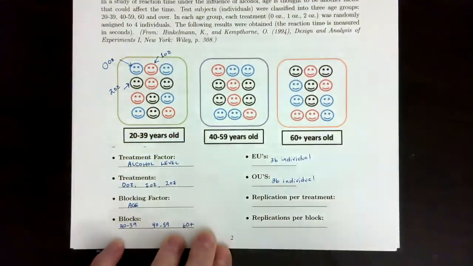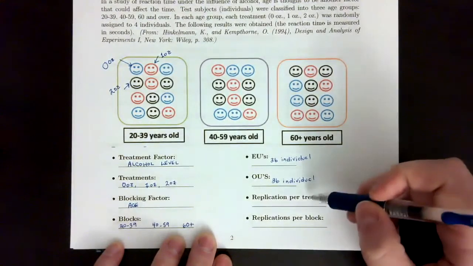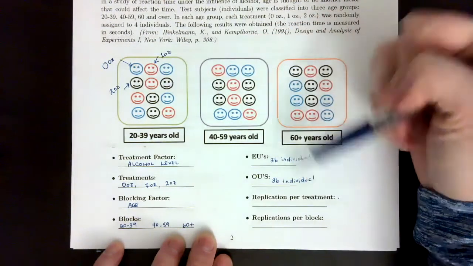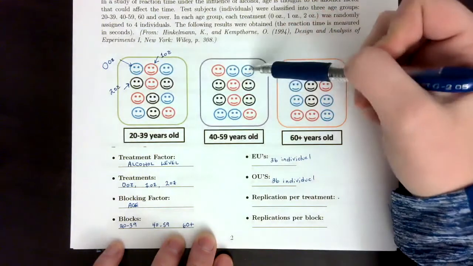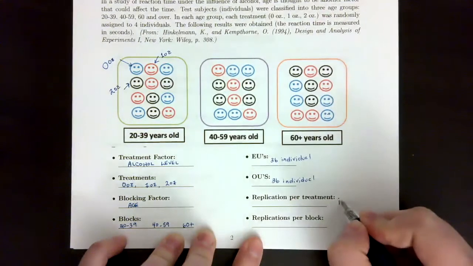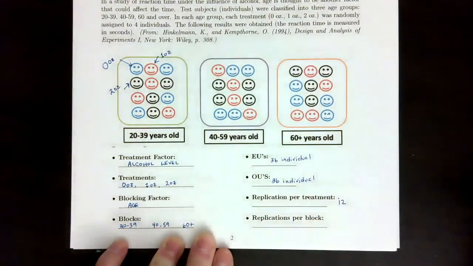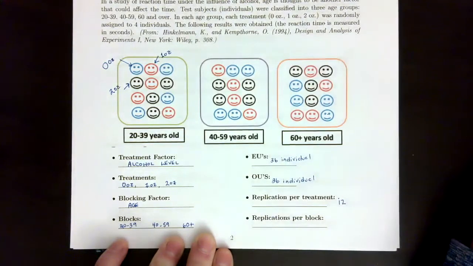Okay, now let's talk about replication per treatment. So again, our treatment is represented by our different colors. And if we were to count, let's say just the blue faces, we would have 1, 2, 3, 4, 5, 6, 7, 8, 9, 10, 11, 12. So here we would have 12 replicates per treatment. And again, we're under a balanced design, so we'd expect that the red would also have 12 and the black faces would also have 12, okay?